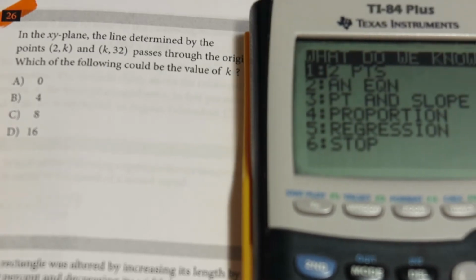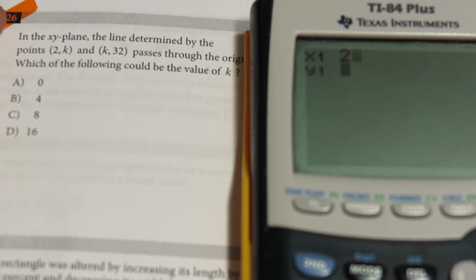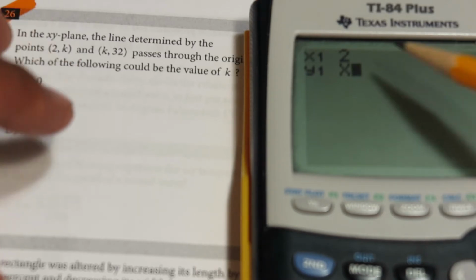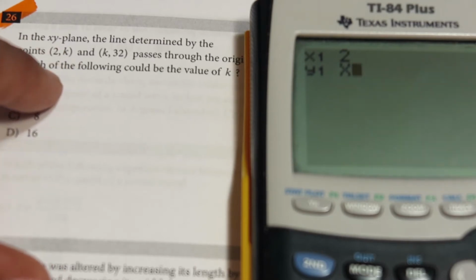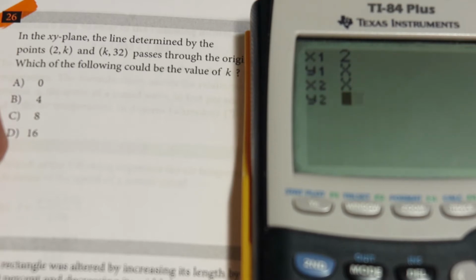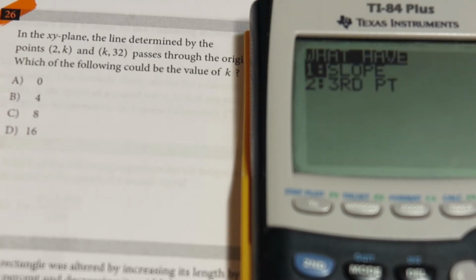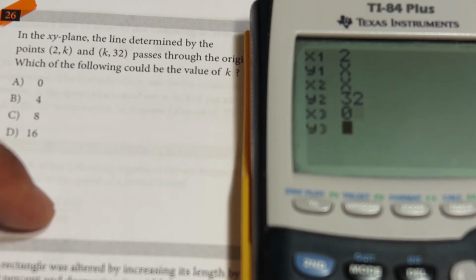We can still use the program. It's going to be 2 points, so we're going to choose option 1 again. x1 is 2, and y1 is going to be x. The variable is actually k, but the program only recognizes x, so we're going to put x in there. And then for x2, we're going to put x again, and then we're going to put in 32. Then it's going to say you have a variable, and you need to give me either the slope or a third point. In this case, we know the third point because it says it goes through the origin, so the third point is going to be 0, 0.